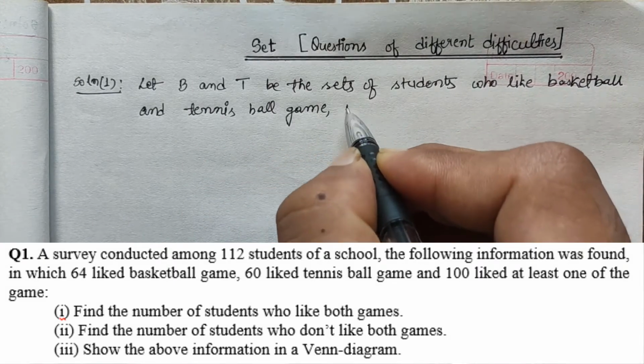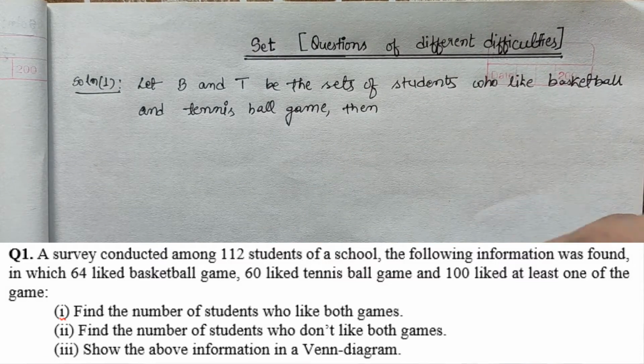Okay, then you can write the given part. Now you can write the given part.